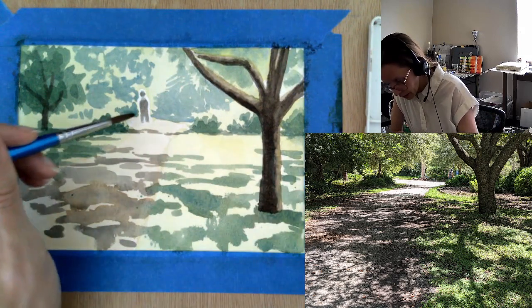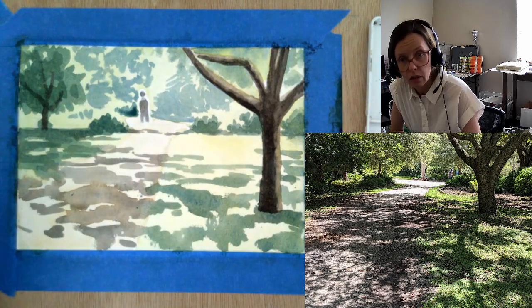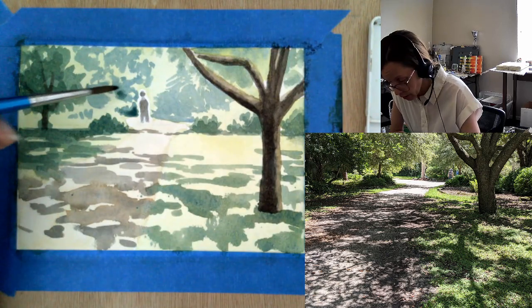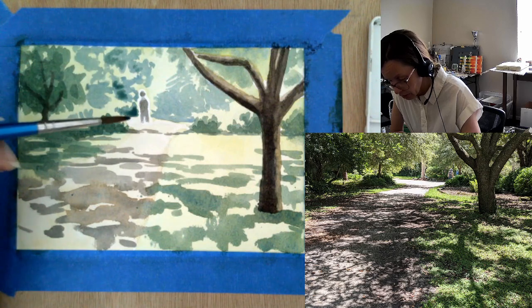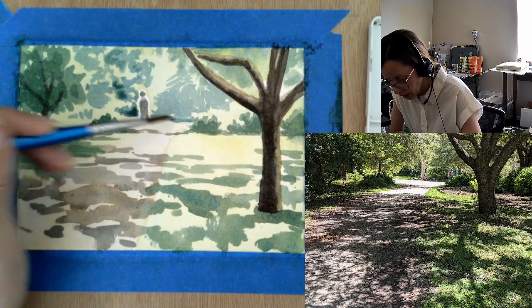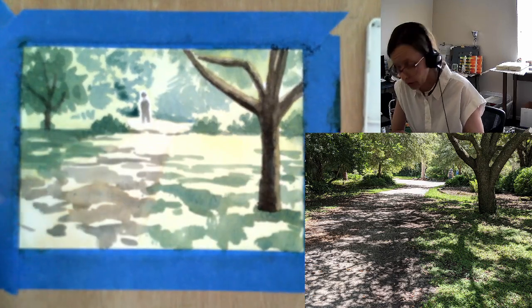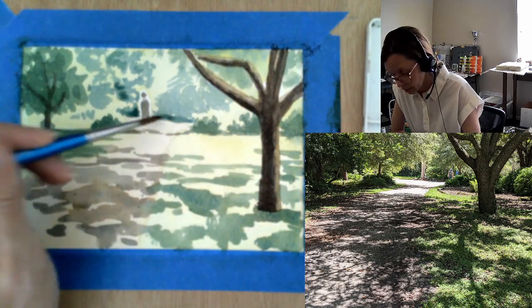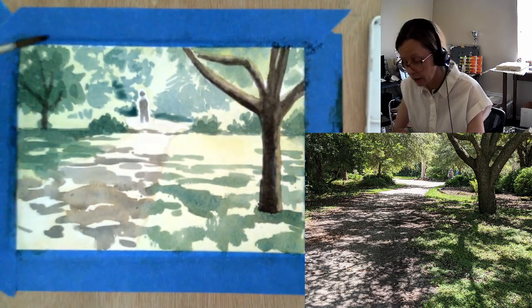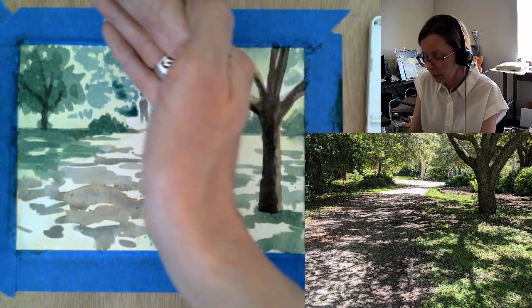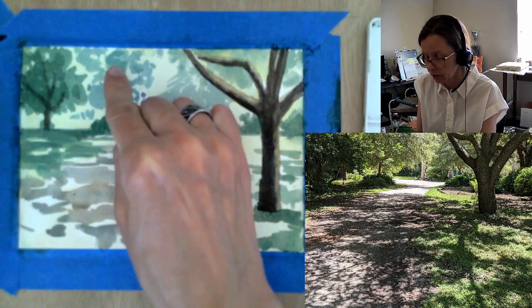Okay, so right into the shadows, the darker areas of the shadows. So down at the bottom here, where it would be under the trees, it'll get a little darker in the shadows. But in the trees itself, if I'm thinking the light is coming from this way, it's right, lighter, darker, darker.